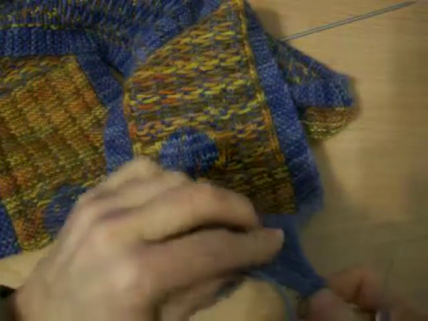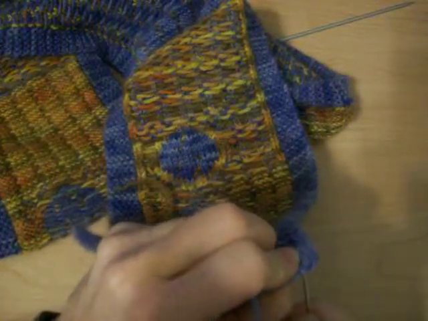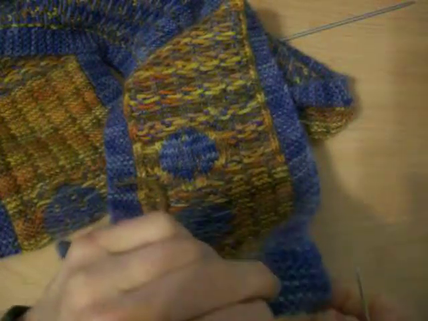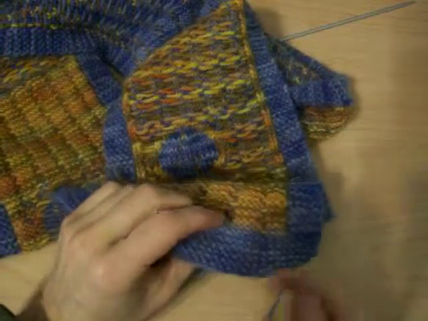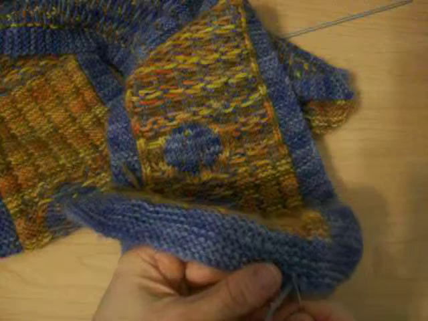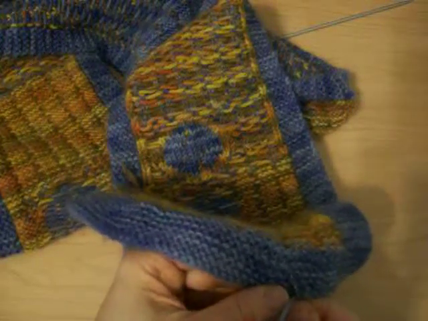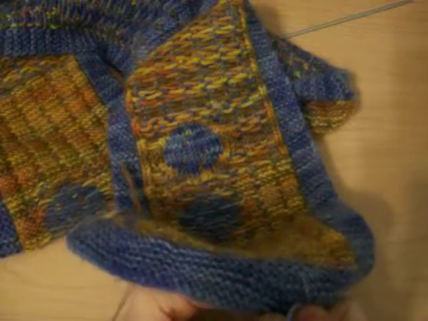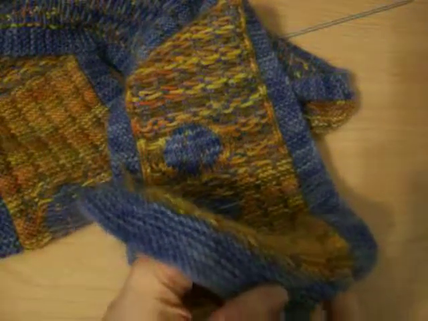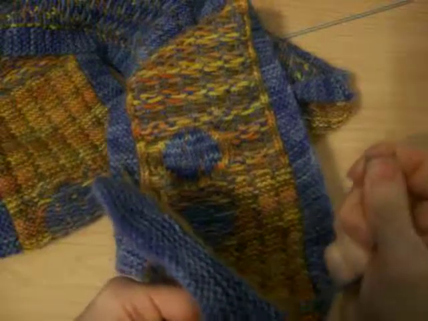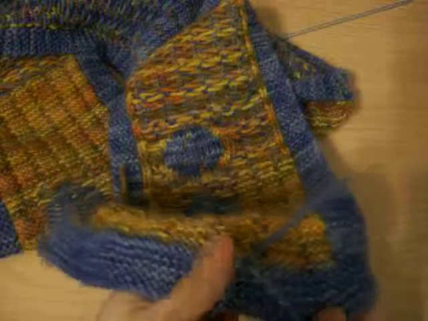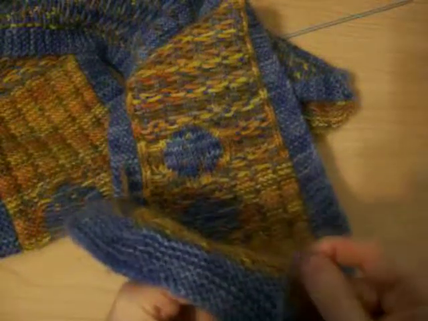And I'm careful to pull it so the thread's fairly loose. It's less visible that way, I find. And then I'm just going through diagonally every other one. Okay. This is not a special method of weaving in ends at all.